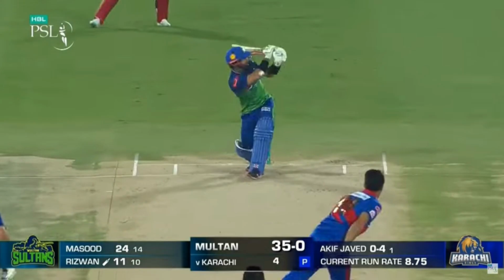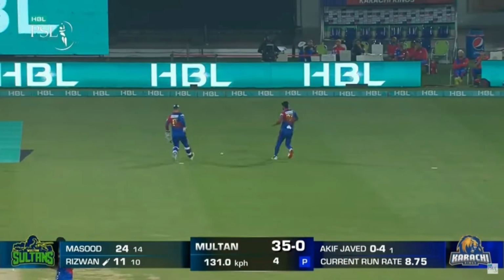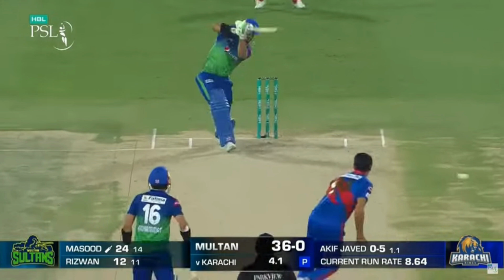9.5. Tahir to Rizwan, 4, flatter and at the stumps. Rizwan crouches low and swings across the line. Gets more of the inside edge, and the ball races backward square of leg. Tahir is not happy.